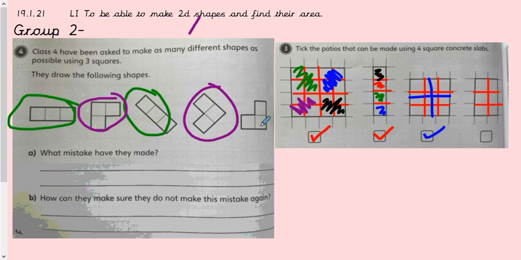Also, I've noticed that this one's the same. Just noticed that, and actually these, yeah, they're all the same. So there's only 2 different shapes there, and if they had used graph paper, maybe they wouldn't have made those mistakes. This one, take the patios that can be made using 4 square concrete slabs.